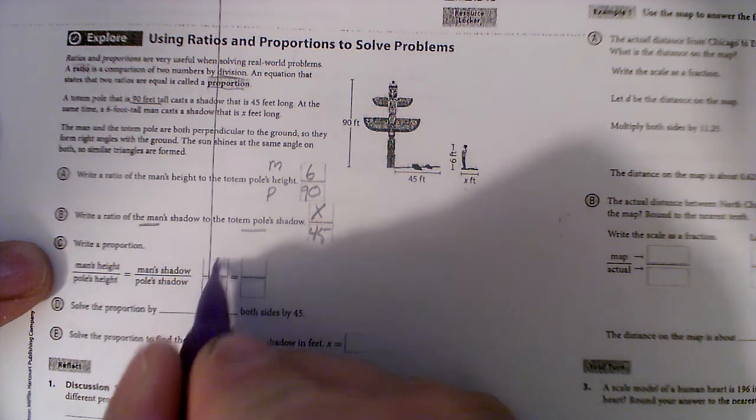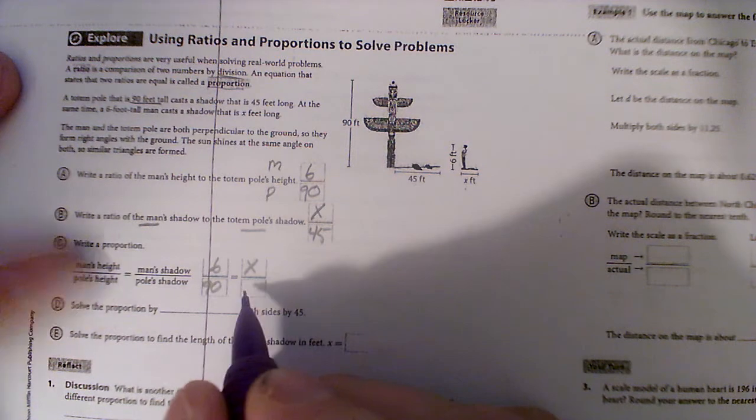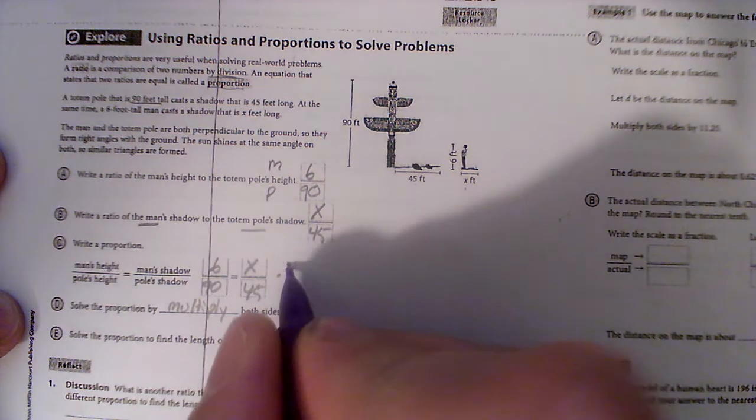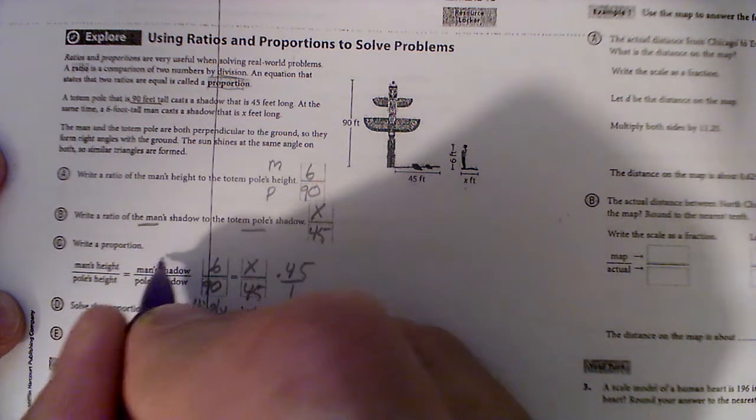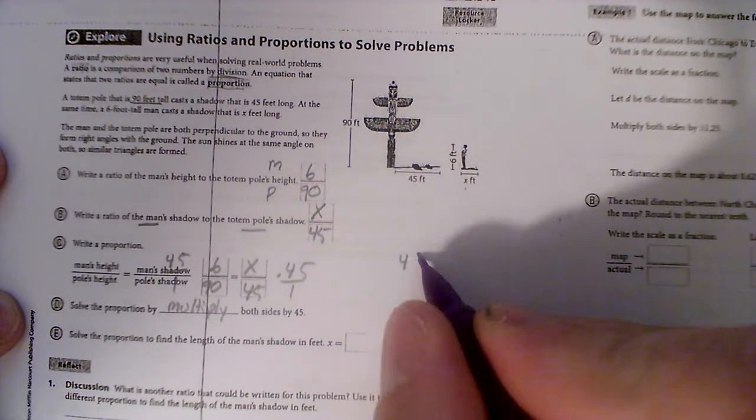So here we go. We're going to write our proportions over here. We're going to say they're equal. The man's height of 6 over the pole's height of 90, right, is equal to the man's shadow of X over the pole's shadow of 45. All right. So solve the proportion by multiplying both sides by 45. So if I multiply this side by 45, right, I multiply this side by 45, I get this equation.